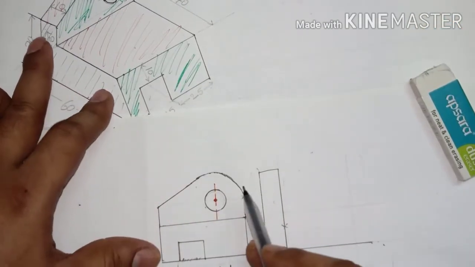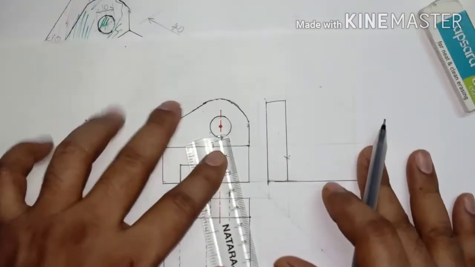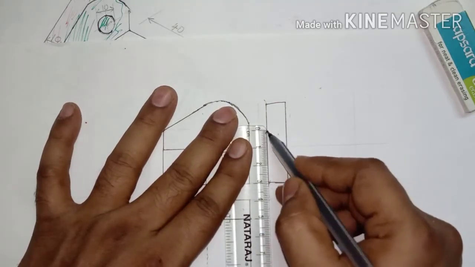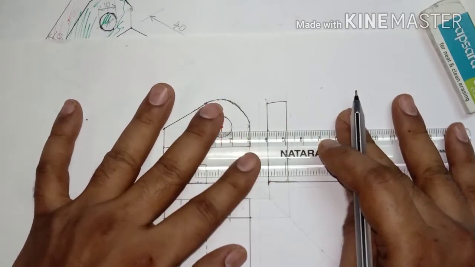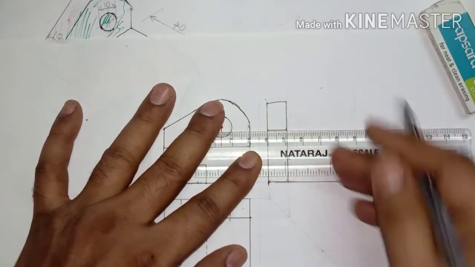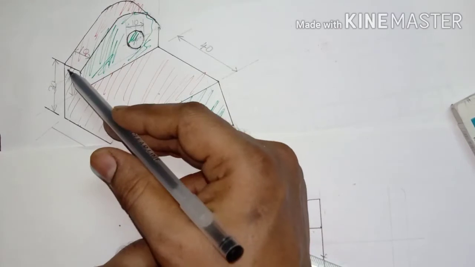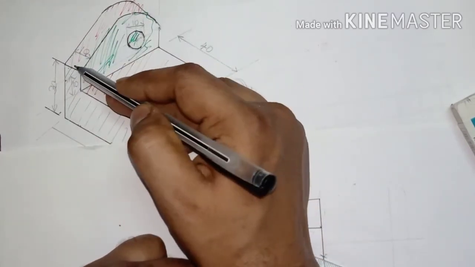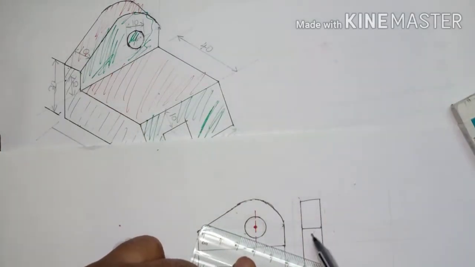Then we have to draw a 10 at the height of 30. From here we have to mark it as the 30 height. Draw a line 30. Okay, so this is the total height of 30. The total height is 45 and this one is the 30. So from that we have to draw the horizontal line. This one is the horizontal line. Okay, at the height of 30 I have drawn a horizontal line.